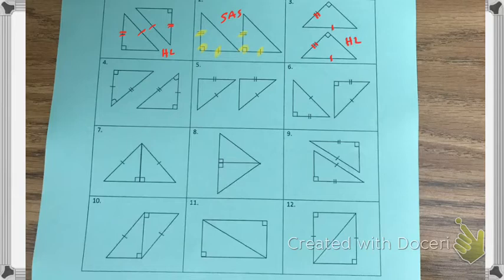Next one. Now for this one, you actually could do H, H, L, L, or you could do S, A, S. So it could be either one of those. It could be HL or SAS for this one. Or it could actually also be ASA. A, S, A. So three options for that one right there.